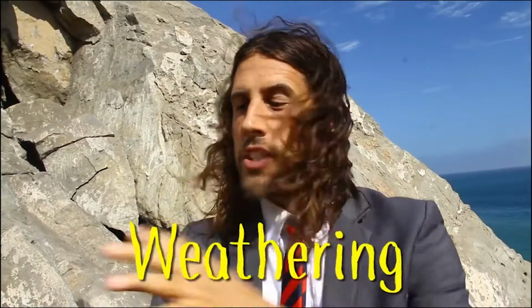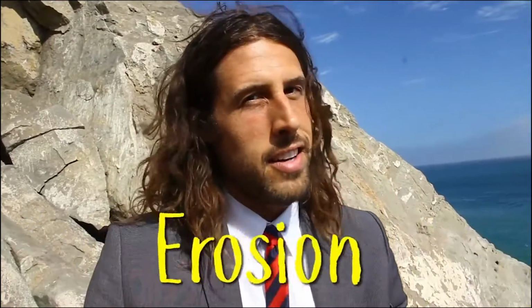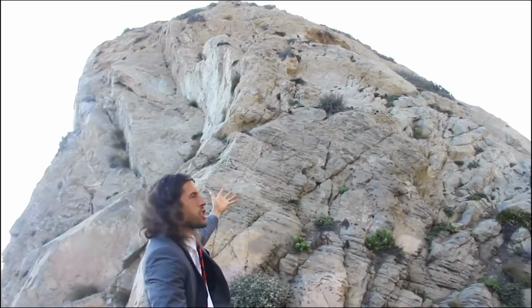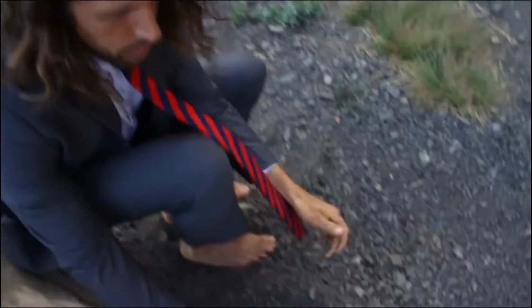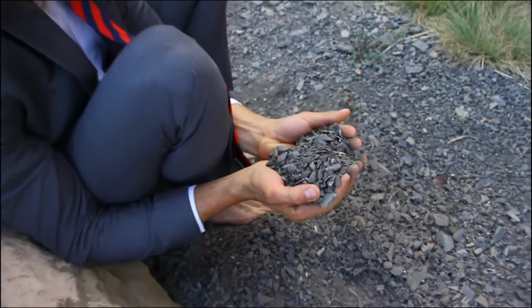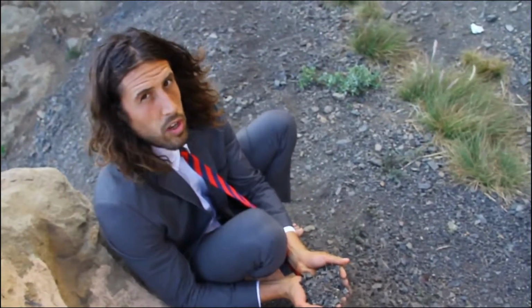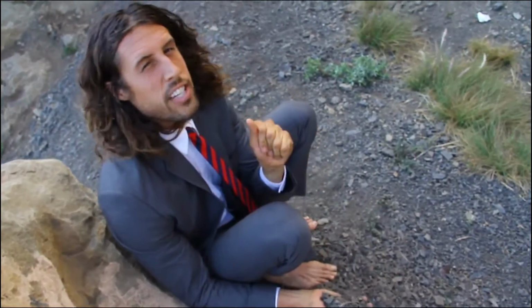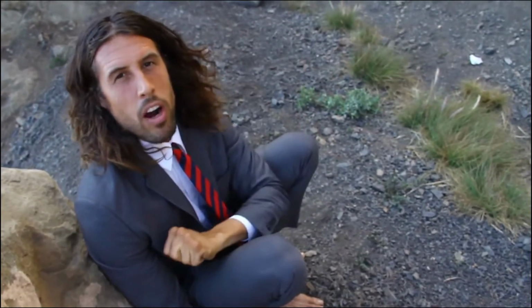As soon as those particles move, we call it erosion. This rock is huge. This rock breaks down to this rock. And then this rock breaks down into even smaller fragments like this. So this breaking down of rocks is the building blocks of soil. But we're not done yet. Soil is actually made up of 4 main parts.